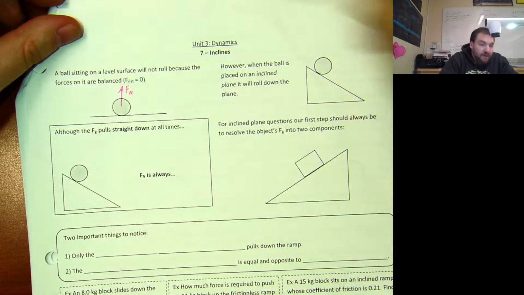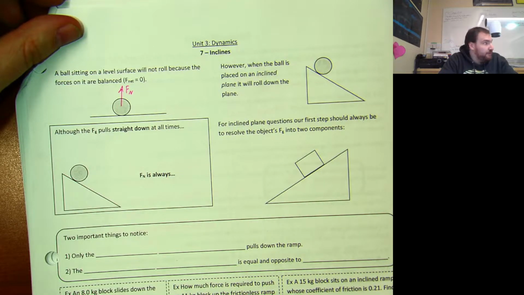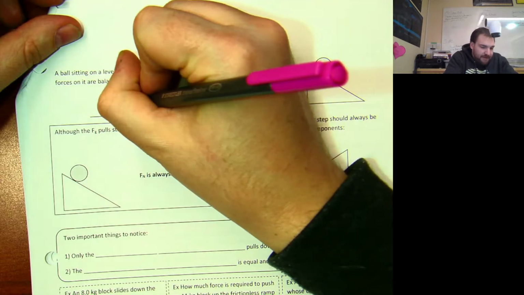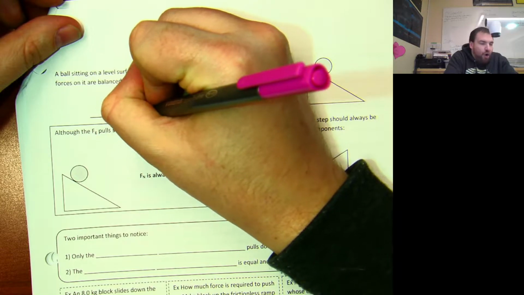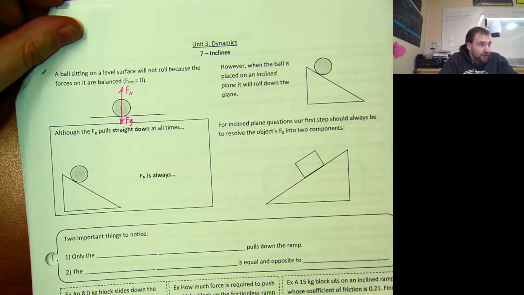What else is acting on that ball? Gravity. Straight down because gravity is always straight down, regardless of who you are and what you're doing. Assuming you're on the planet Earth, well, any planet really, gravity is going to be acting straight down.